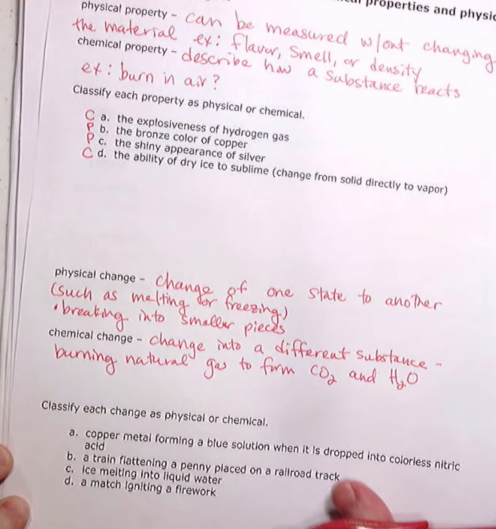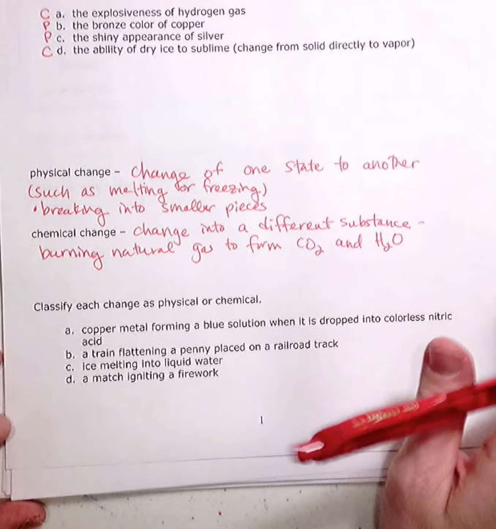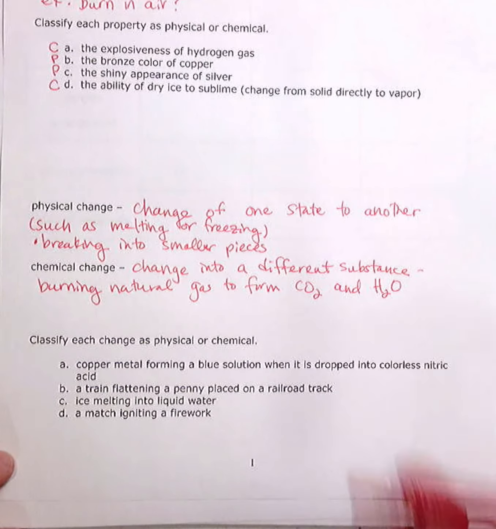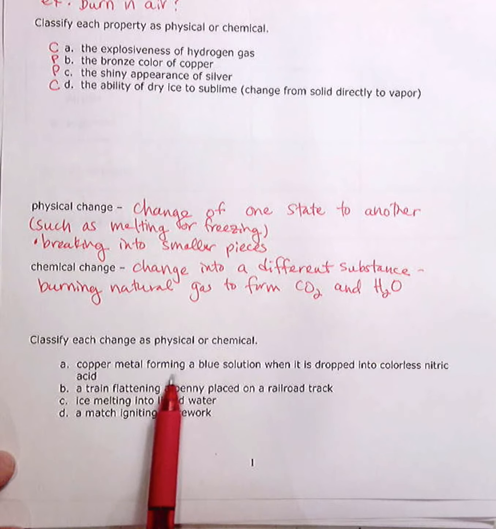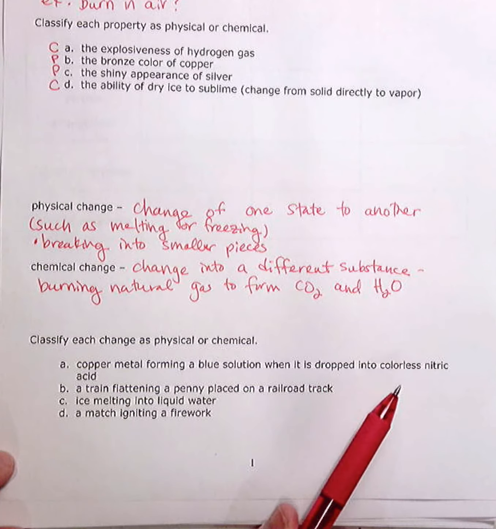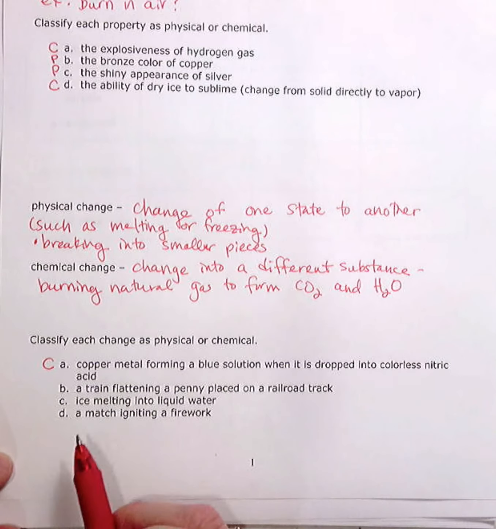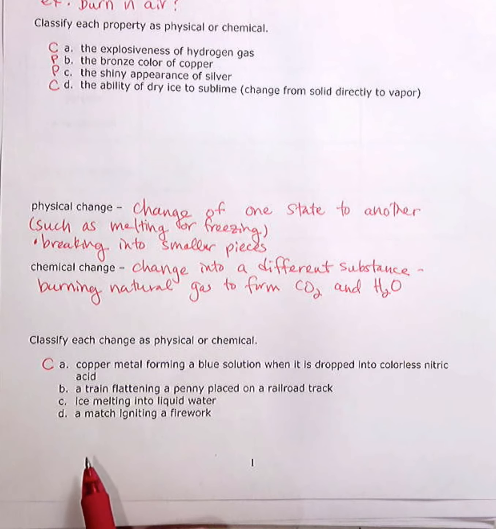So, I have another question for you. And notice this says to classify each change as physical or chemical. Copper metal forming a blue solution when it is dropped into colorless nitric acid. That would be chemical. A train flattening a penny placed on a railroad track. And so it's still a penny. You're not changing that, but you are changing the physical state of it. You are smushing it. Very technical term.